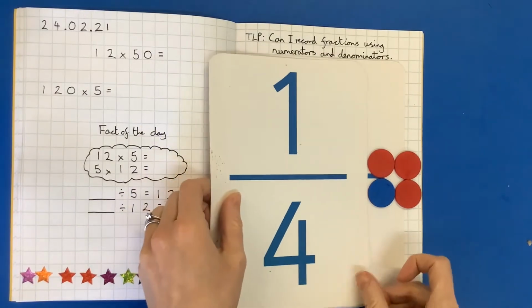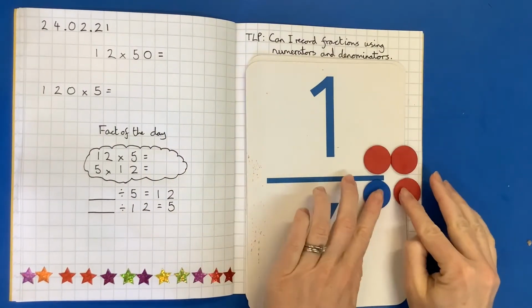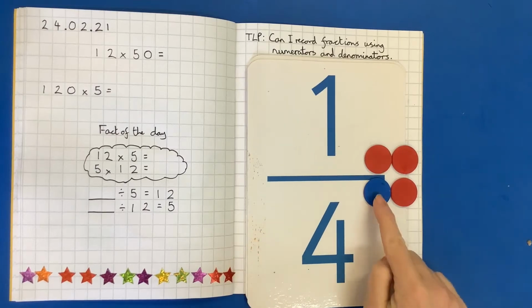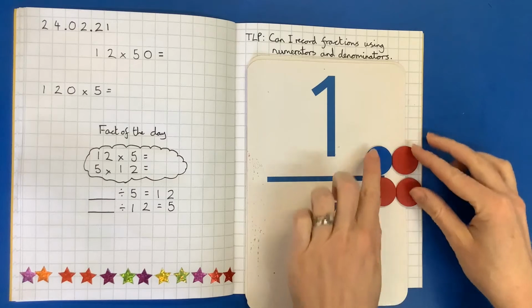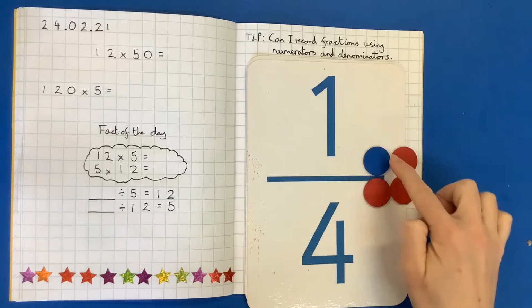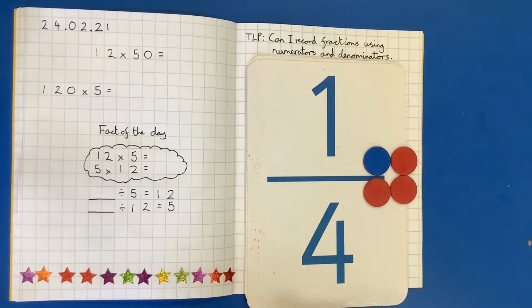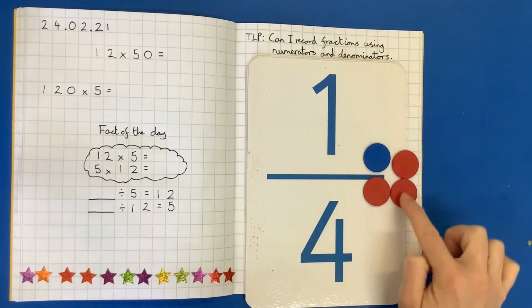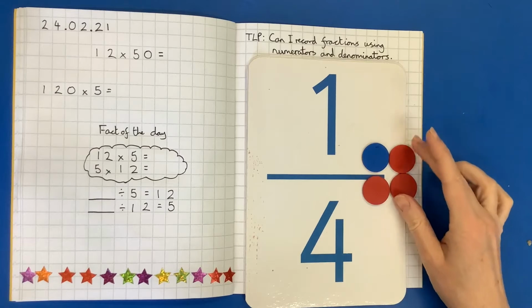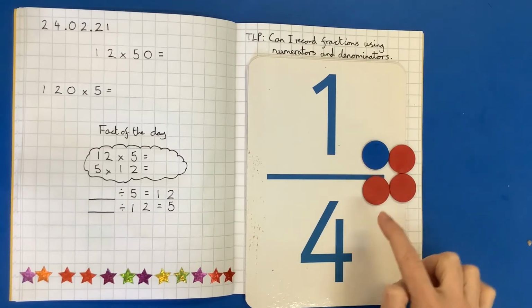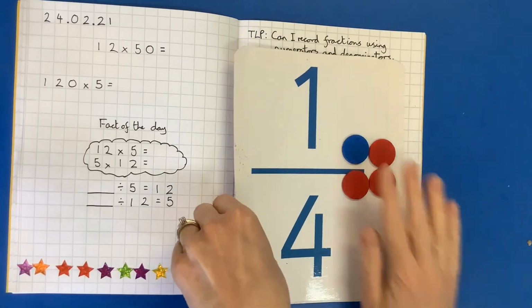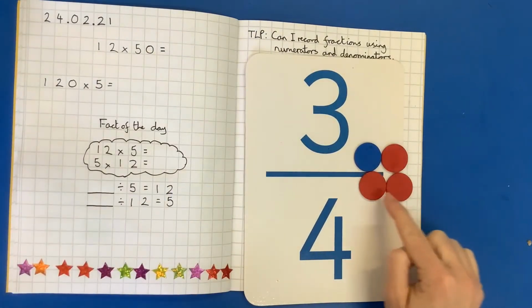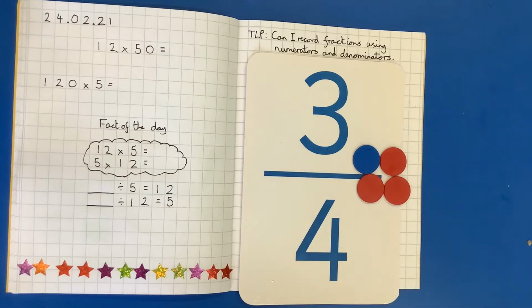If you said 1/4 of my counters are blue, you'd be absolutely right, because this time the numerator, the number of fractions I'm talking about, is 1, and the denominator is how many bits there are altogether, how many counters altogether. So 1/4 are blue, or is blue, because there's only 1. 3/4 of my counters are red.